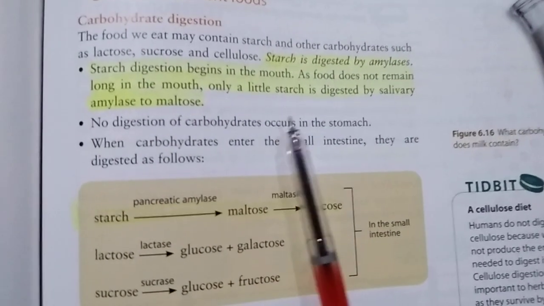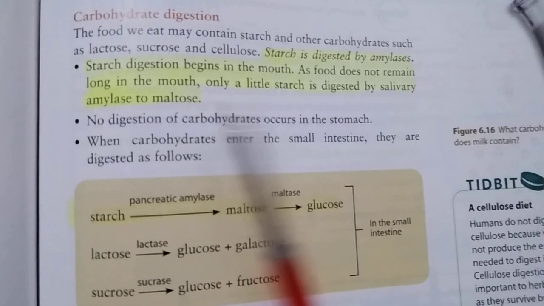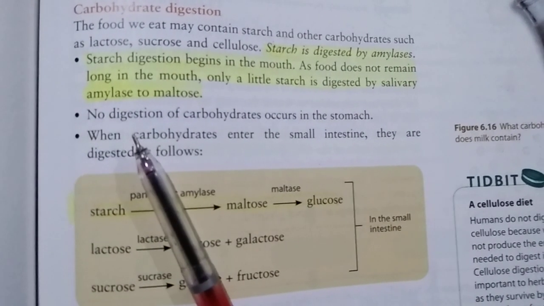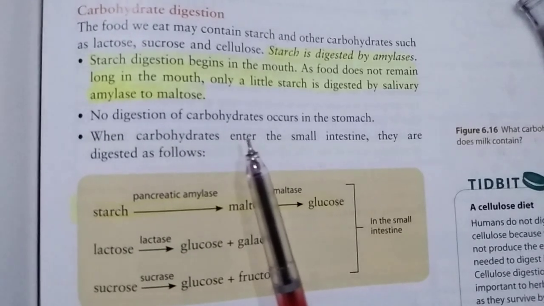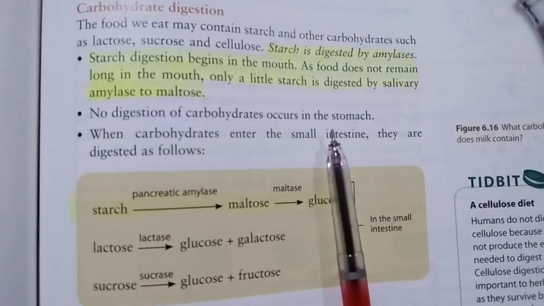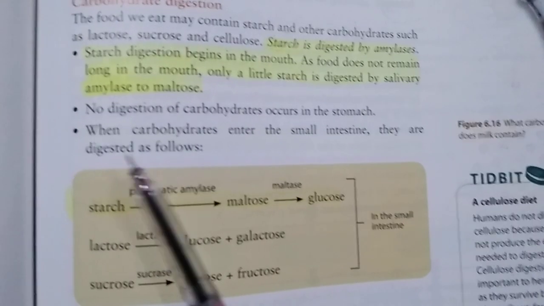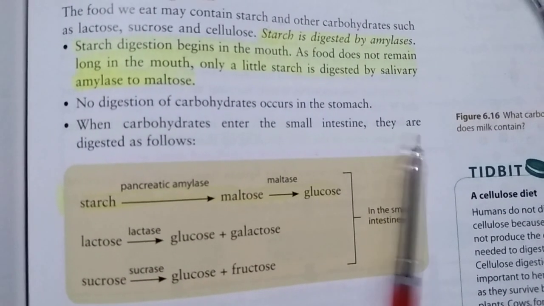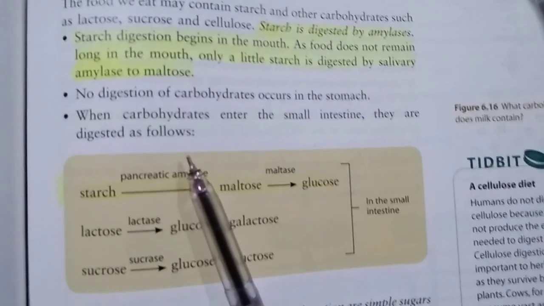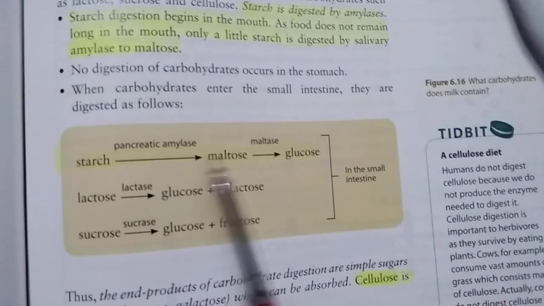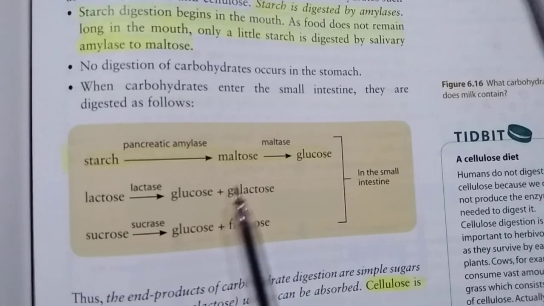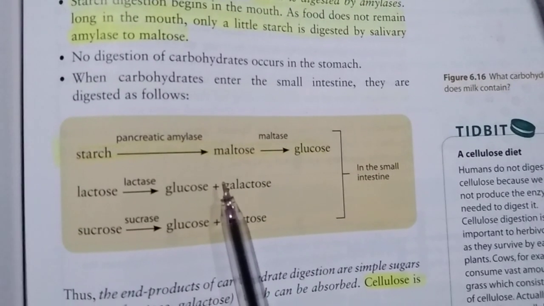Only a little starch is digested by salivary amylase to maltose. No digestion of carbohydrates occurs in the stomach. When carbohydrates enter the small intestine, they are digested as follows. Look at this graph and try to understand the process of digestion of different foods.